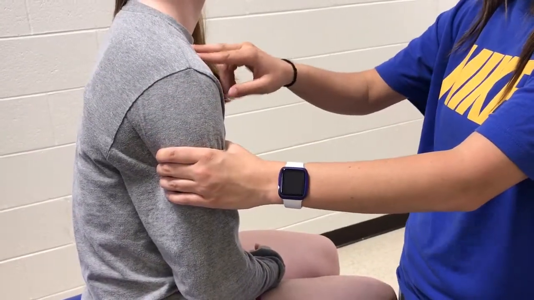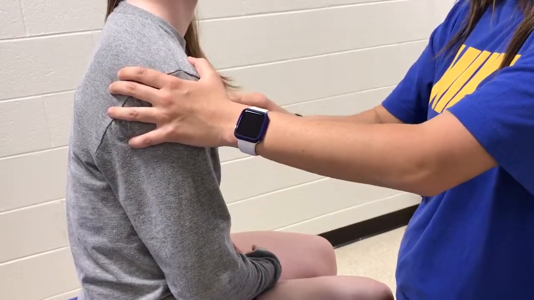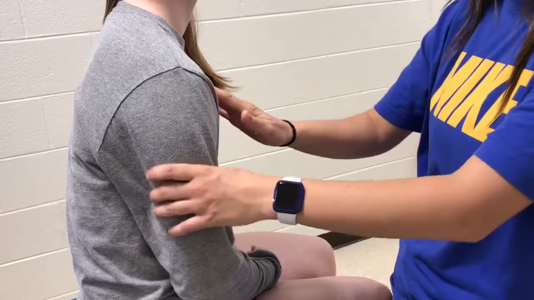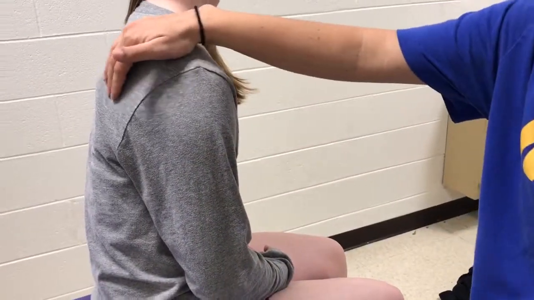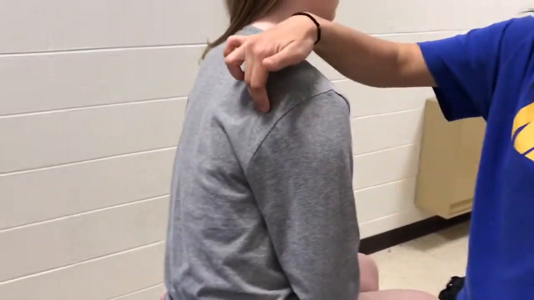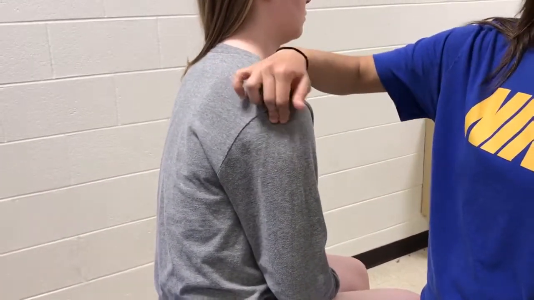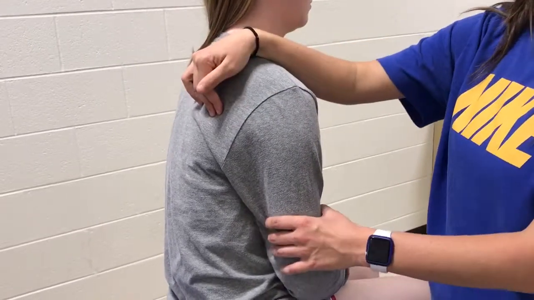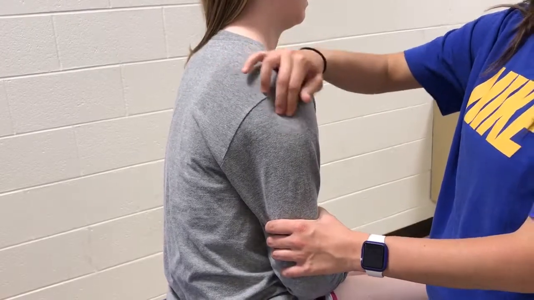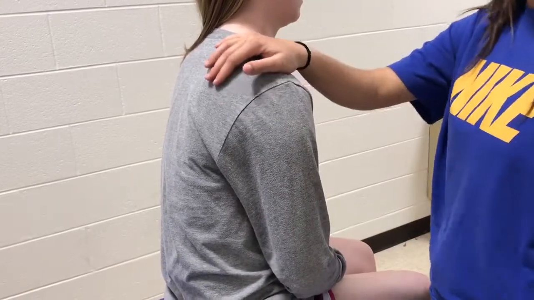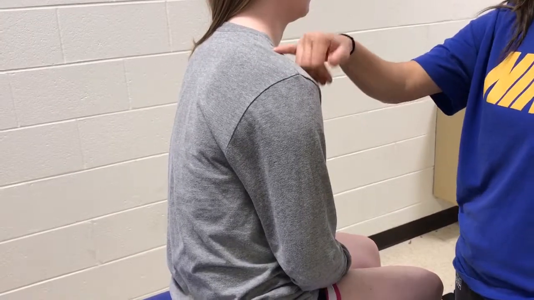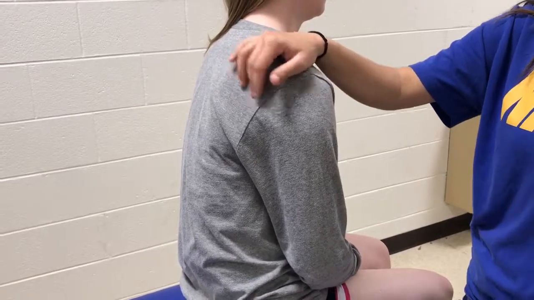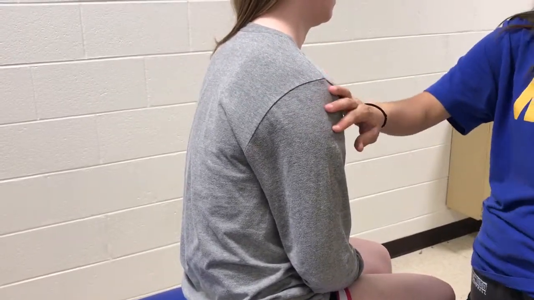It attaches proximally at the infraspinous fossa on the scap and attaches distally at the greater tubercle of the humerus on the posterior side of the shoulder. Your teres minor attaches proximally on the lateral border of the scapula and attaches distally at the greater tubercle of your humerus. And your teres major attaches proximally at the lateral border of your scapula and attaches distally at the lesser tubercle of your humerus. The subscapularis is not palpable, but it attaches proximally at the subscapular fossa on the scapula and attaches distally at the lesser tubercle on your humerus.